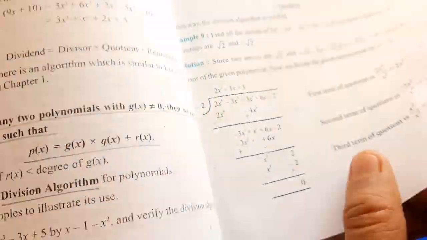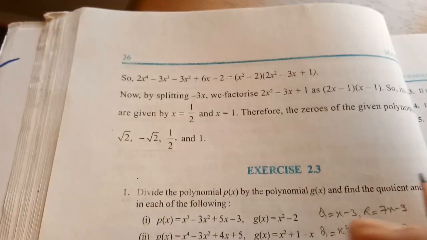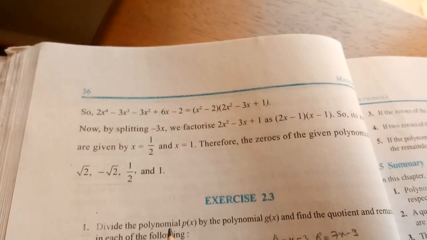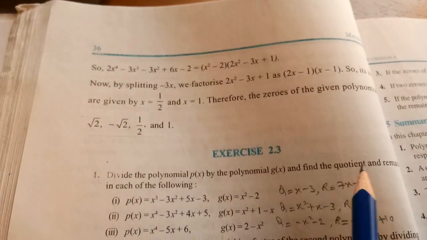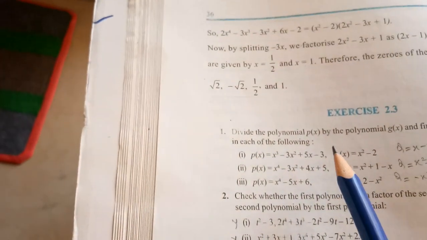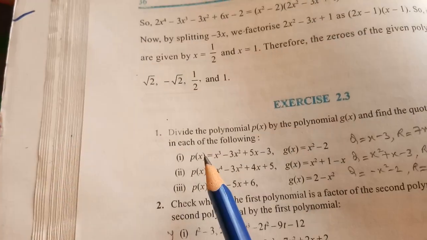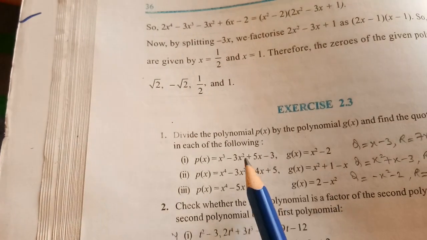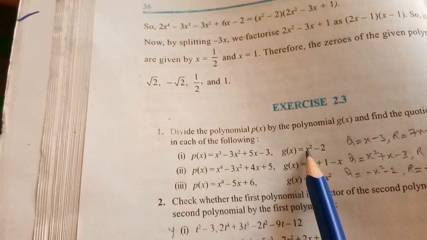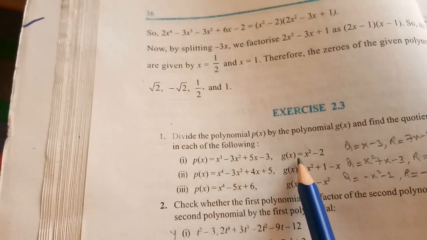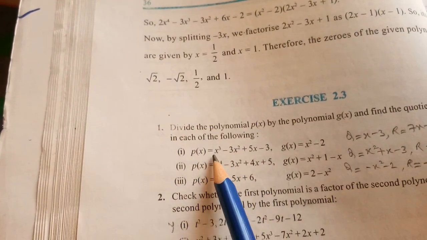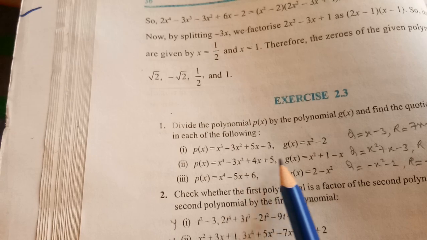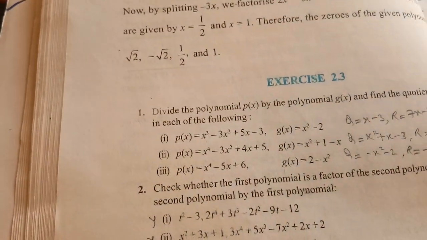Now in this exercise, the question says: divide the polynomial p(x) by the polynomial g(x) and find the quotient and remainder of each of the following. Here we have the polynomials p(x) and g(x). We have to divide p(x) by g(x), because the order of g(x), which is 2, is less than the order of p(x), that is 3. So let us start solving.